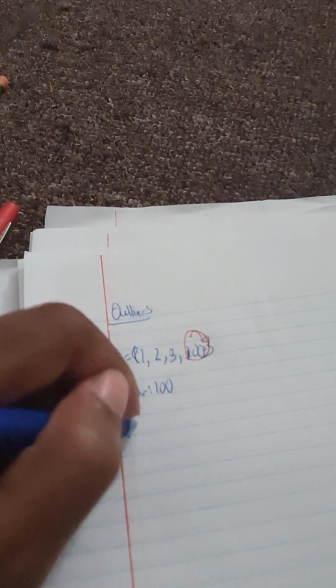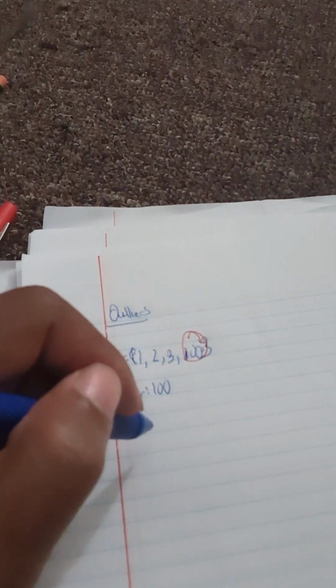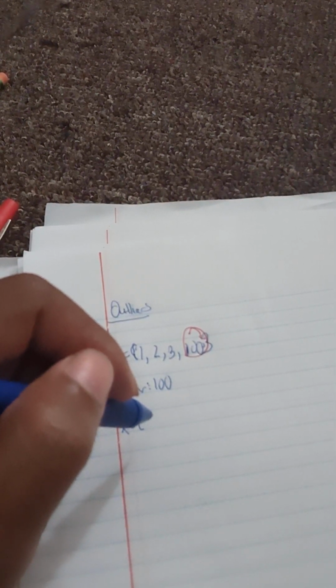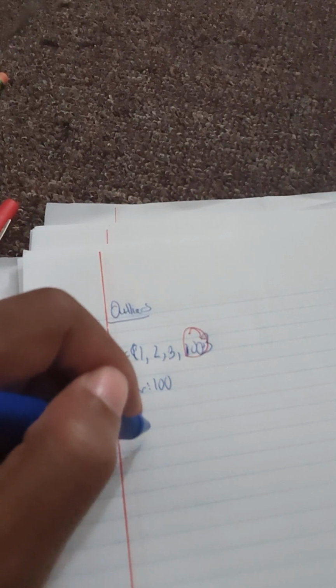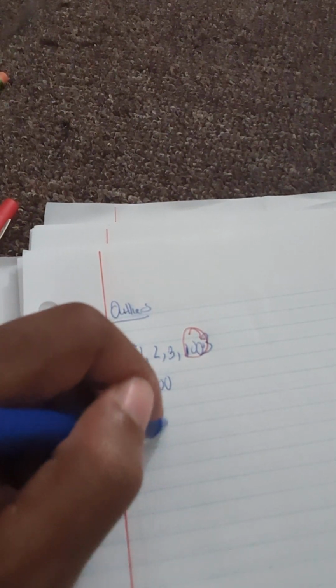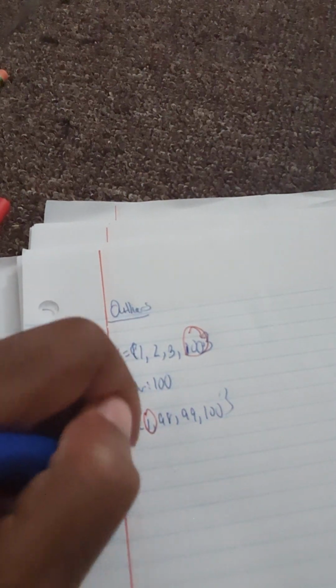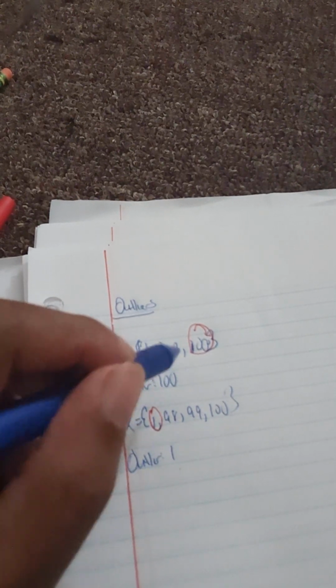Another example, say you had 1, 98, 99, 100. 1 would be considered the outlier, because 1 is the abnormal number in the data set. The 98, 99, 100 are the regular numbers, and 1 is the outlier because it's really small compared to the other numbers. You know what I'm saying?